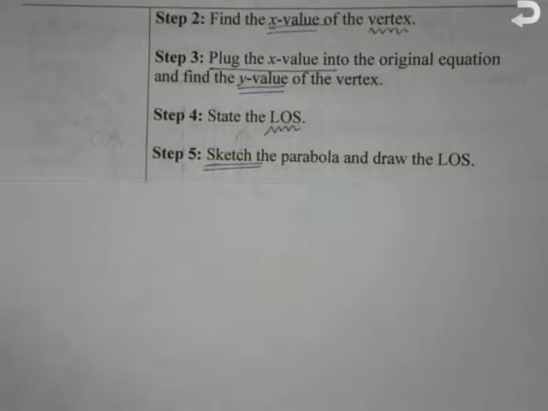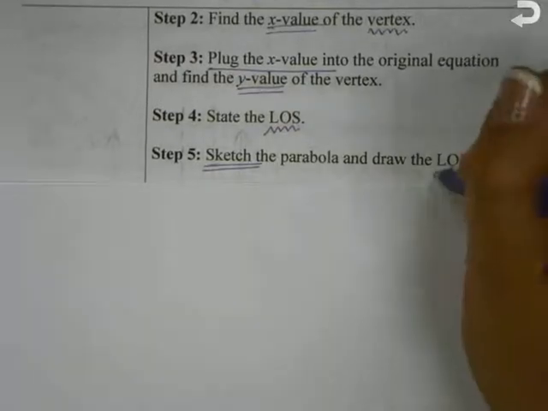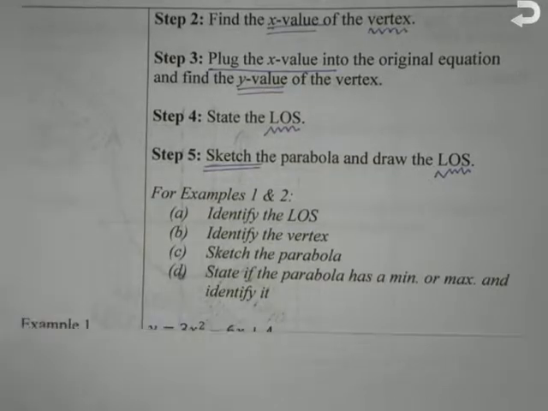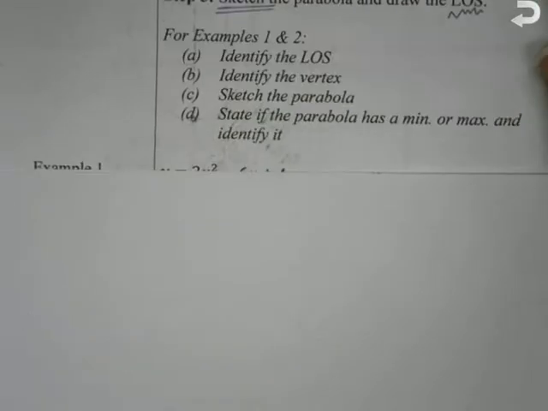Alright, so for the next two examples, oh my God. So, for examples 1 and 2, you don't have to write this, but I just wanted to have it written down so that you know what it is we're finding.